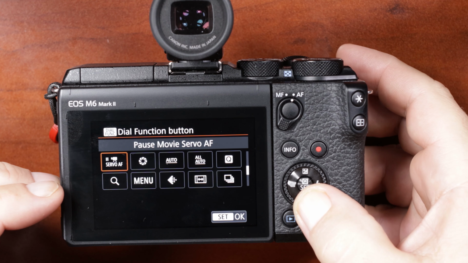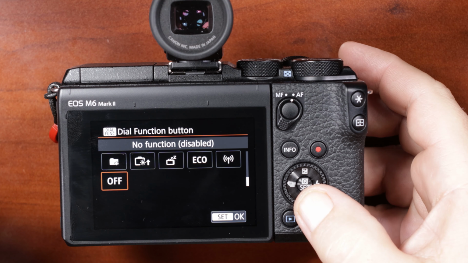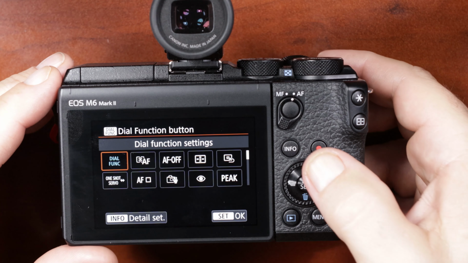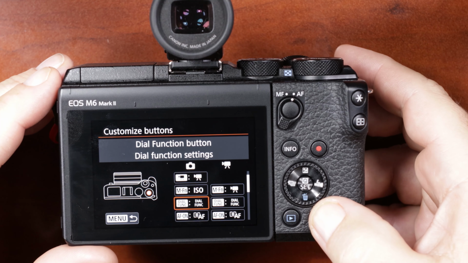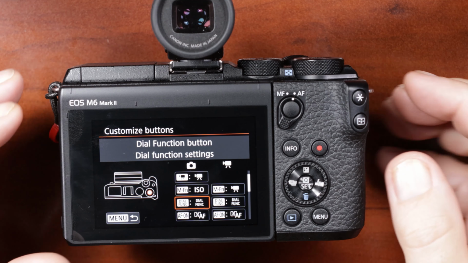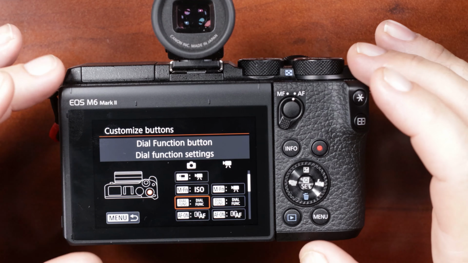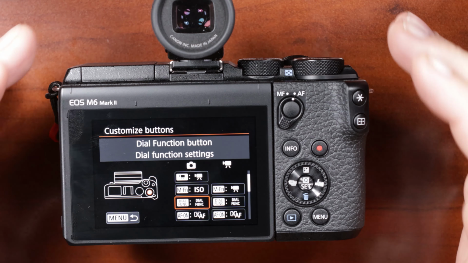If it gives you the option to shut it off, just scroll down and then turn that function off. And again, you'll be able to figure out which button works best for you and which layout is going to work best for you. You just have to get in and use the camera to figure all that out. But that is another option to customize the camera to suit you.